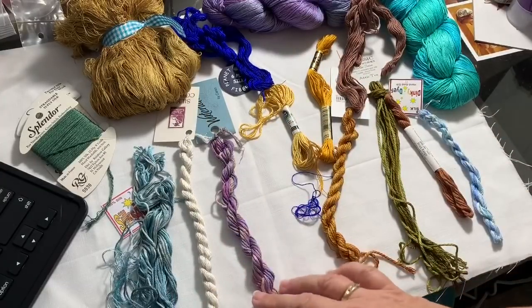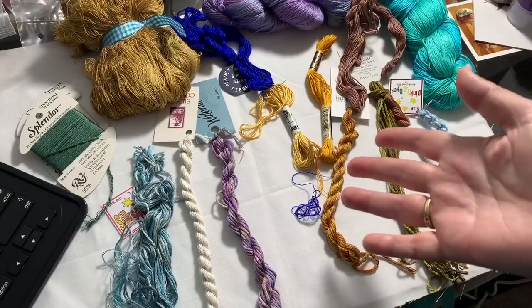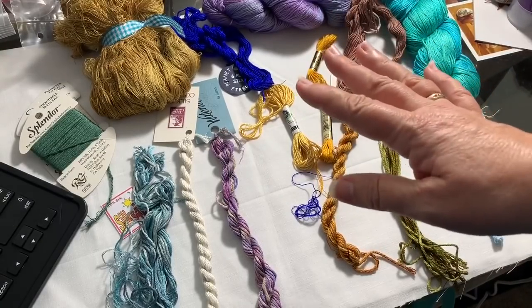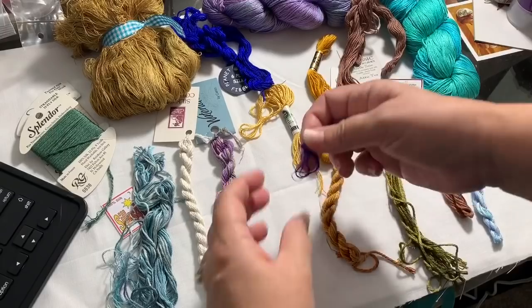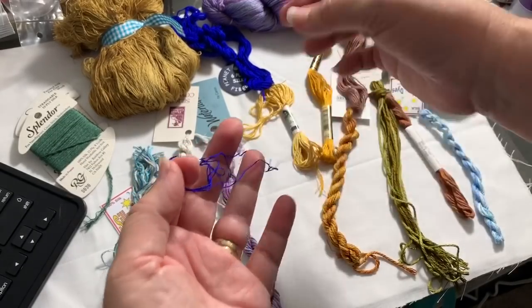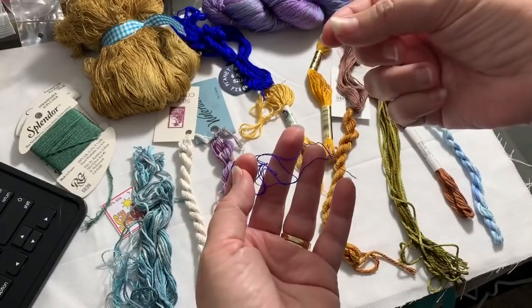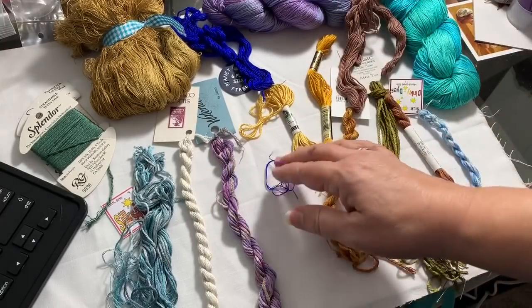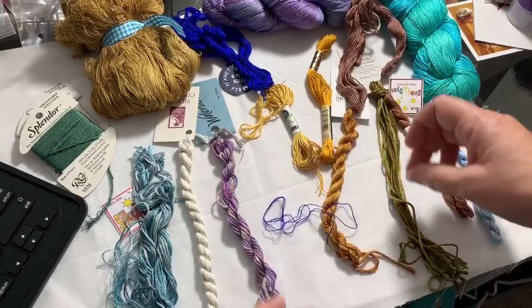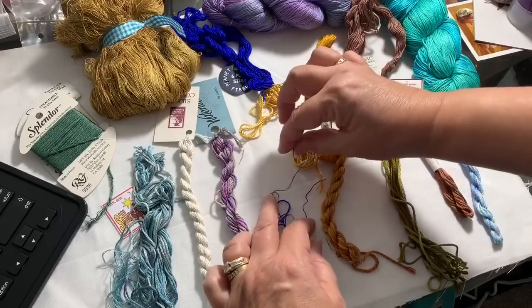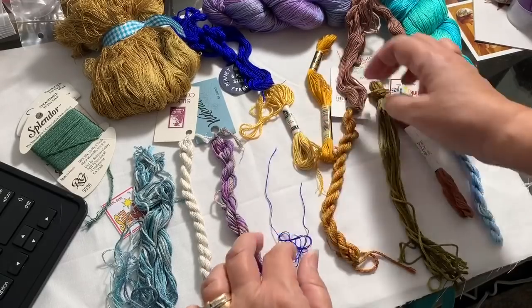There might be a 7 strand in here, but you basically use these the same way you use the cotton, the DMC. You're going to separate out the strands, and if what you're working with calls for 2 strands, you're going to separate them out and then put them back together so that they lay nicely and don't have that twist still to them. Now the different silks are slightly different in how thick they are.